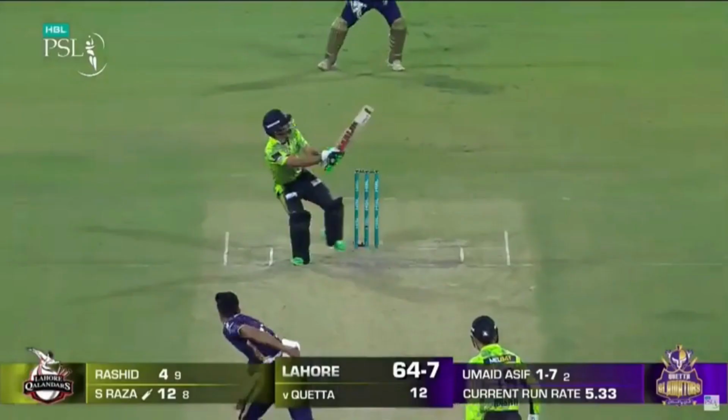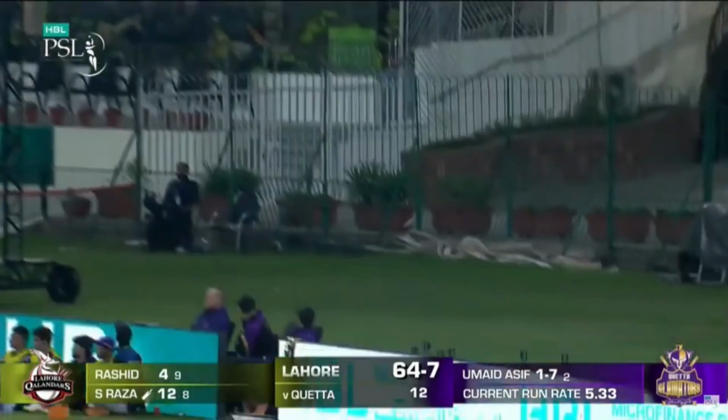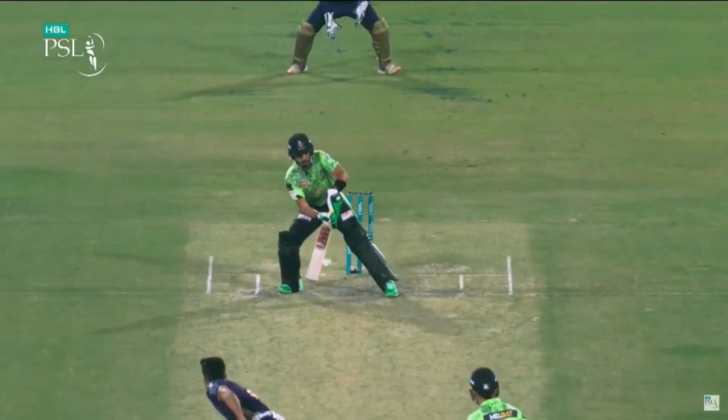Naseem Shah gets to a fiery 22-ball 50 in style. 16.4. Naseem Shah out, caught by Sarfaraz, edged and gone. Test match mode dismissal this.